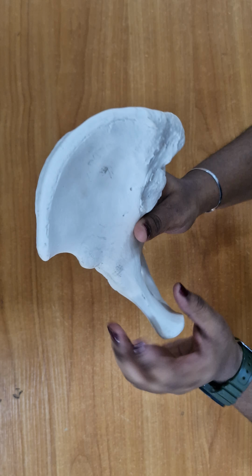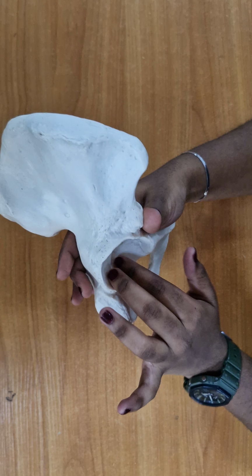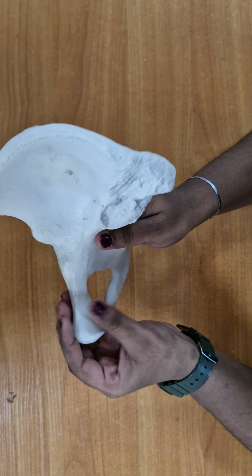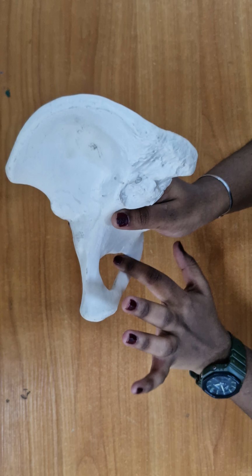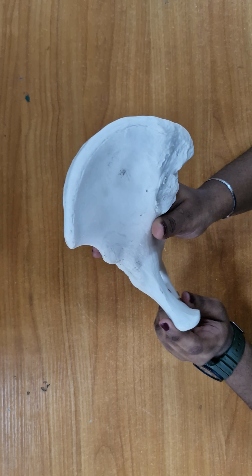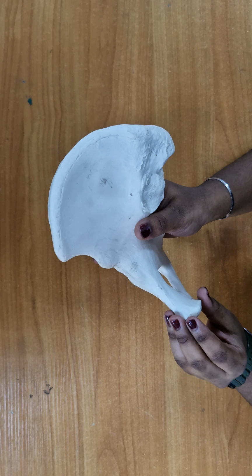All three bones are fused together at a cup-shaped hollow known as acetabulum. The ischium and pubis are divided from each other by an oval-shaped opening called the obturator foramen. Now let us look at the bony markings of each part of the bone.